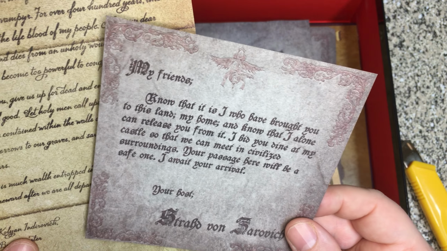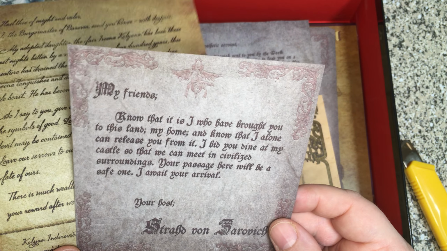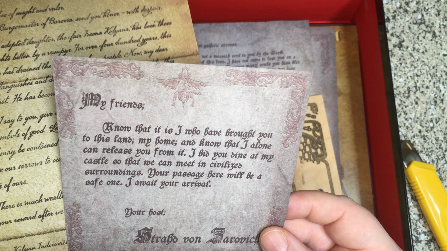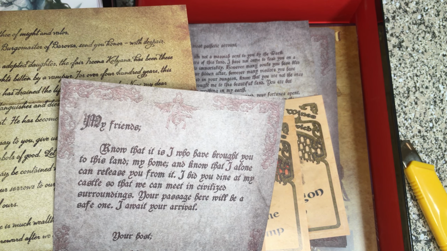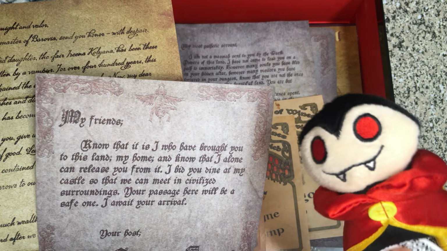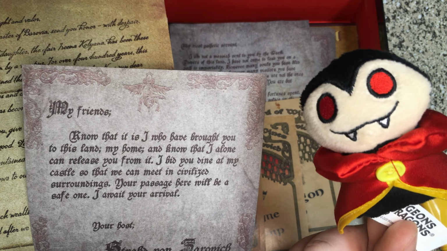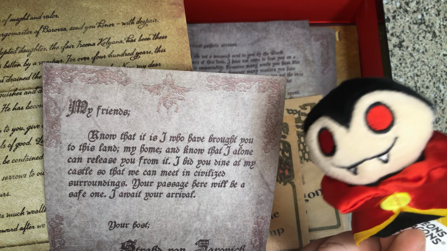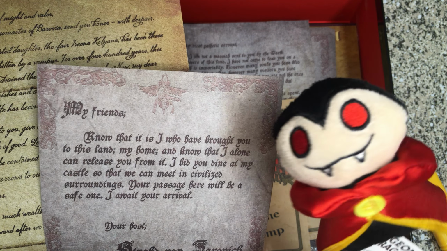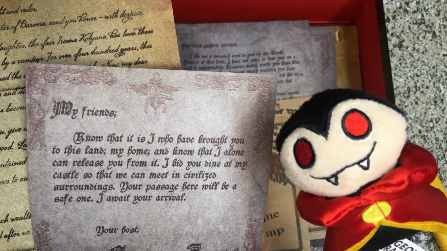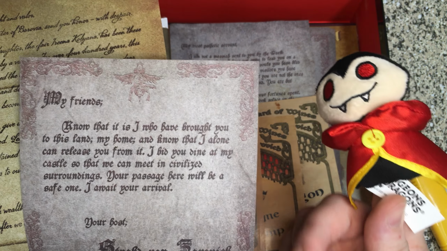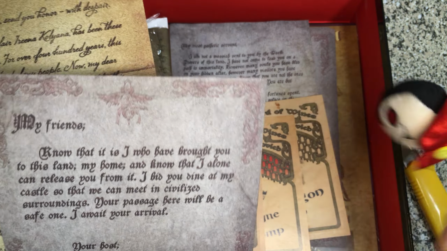My friends, know that it is I who have brought you to this land, my home. And know that I alone can release you from it. I bid you dine at my castle so that we can meet in civilized surroundings. Your passage here will be a safe one. I await your arrival. Your host, Strahd von Zorovich.